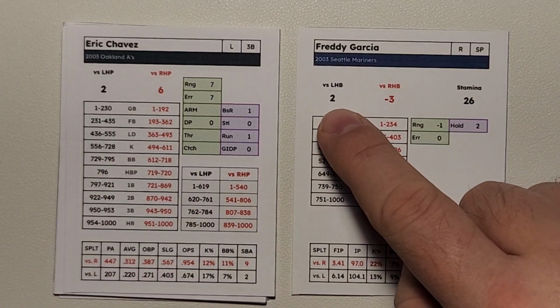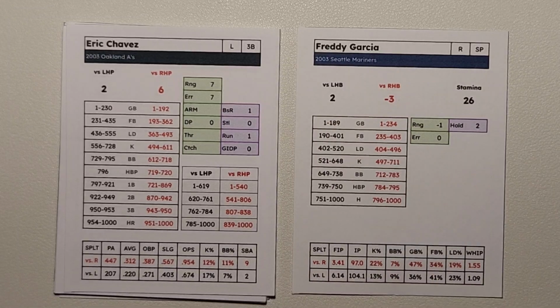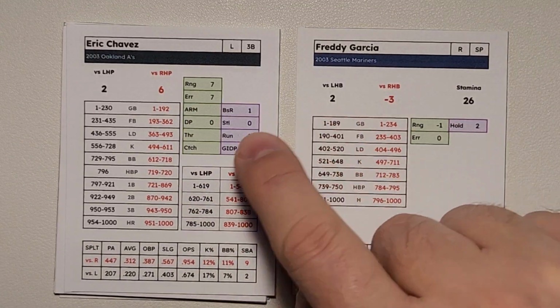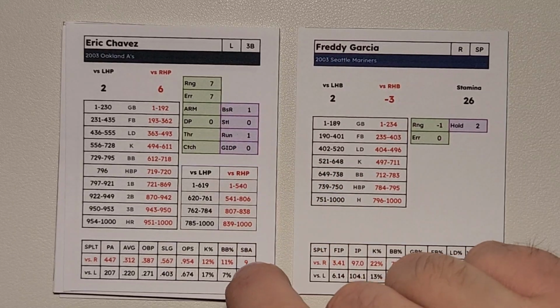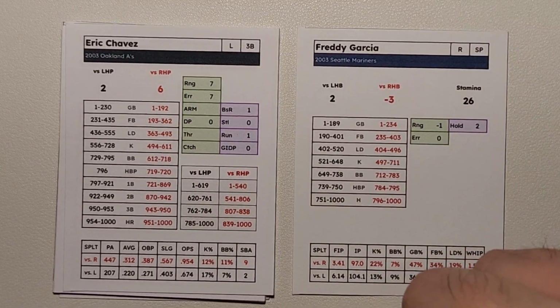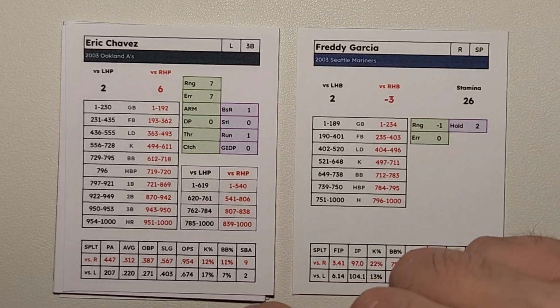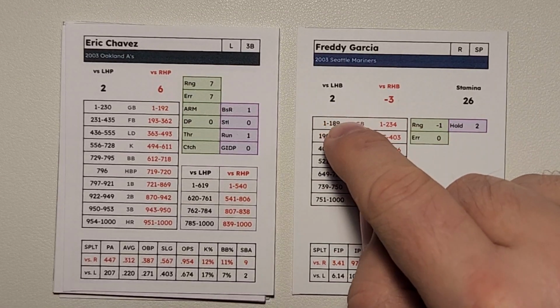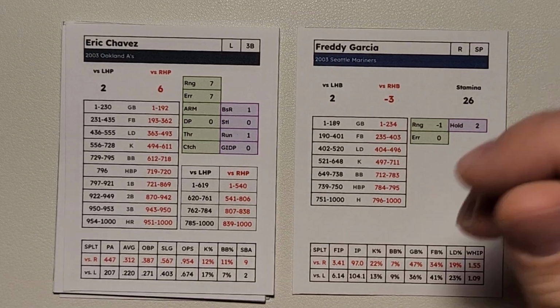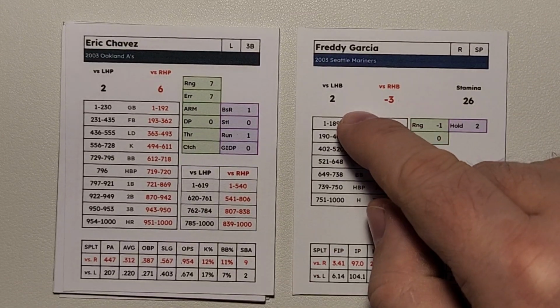And Freddie Garcia against left-handers is a +2. And so you can see here that 6 + 2 is 8. And Eric Chavez as a batter has the best possible number against right-handed pitching, and Freddie Garcia has a very low number against left-handed batting.